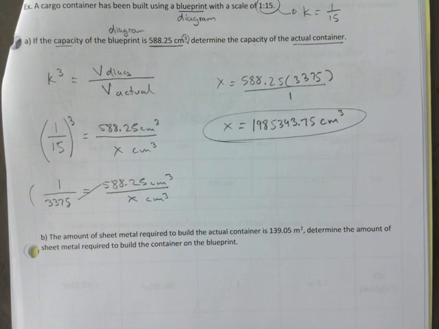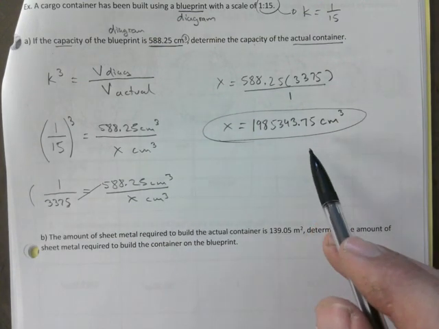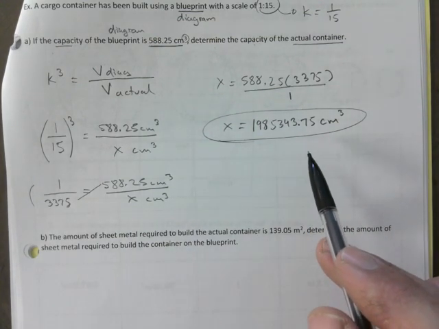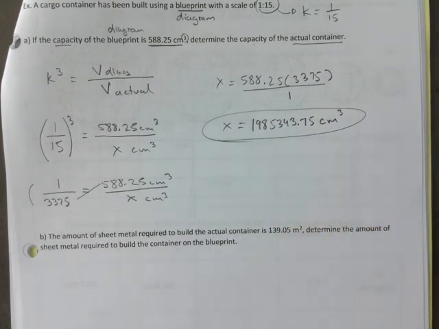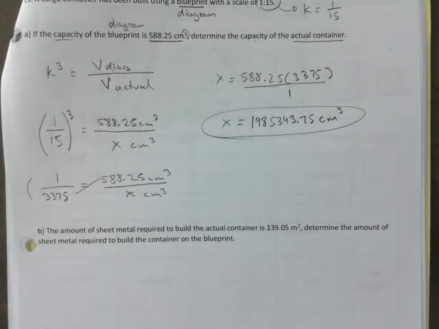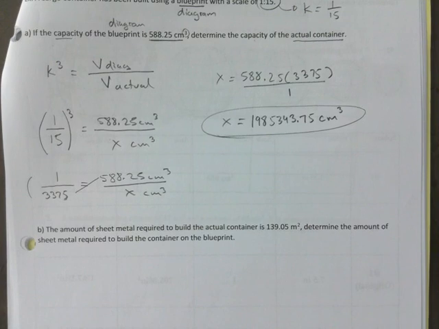Okay. And it makes sense because the actual container should have a much larger capacity than using the diagram or the blueprint measurements. So there you have it. Okay.